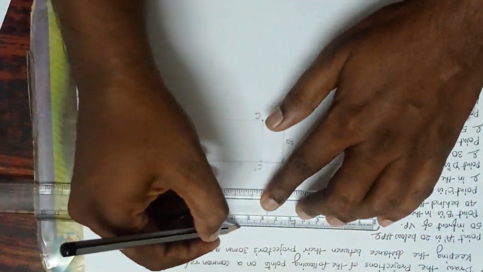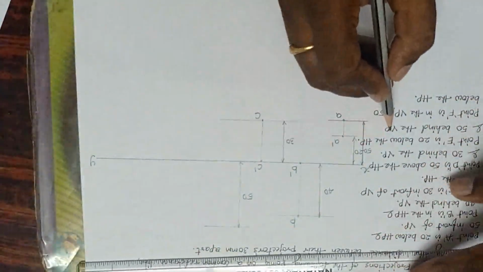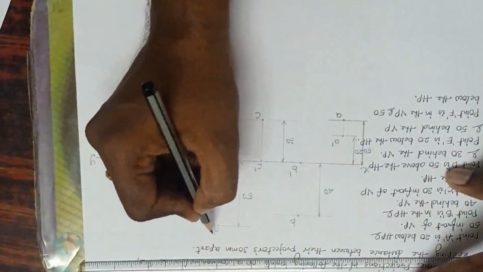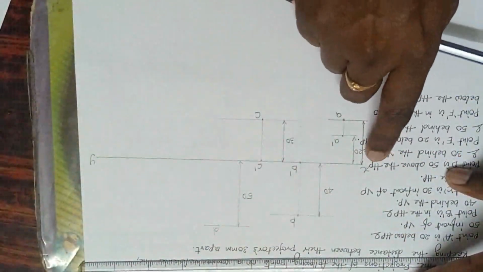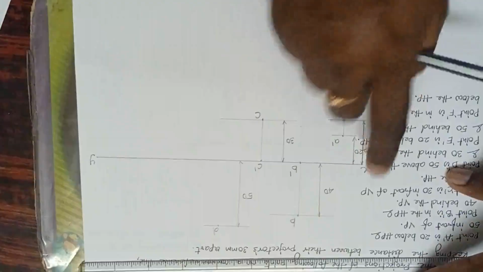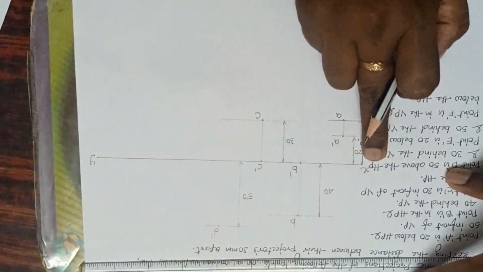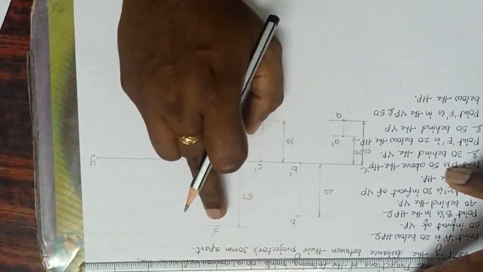Drop the horizontal line like this. Now, what is this point? This is point D. Shall I put the dash? No, because distance from HP falls on the VP. Yes, I have to put the dash. Distance from the HP is falling on the VP, so I have to put the dash.